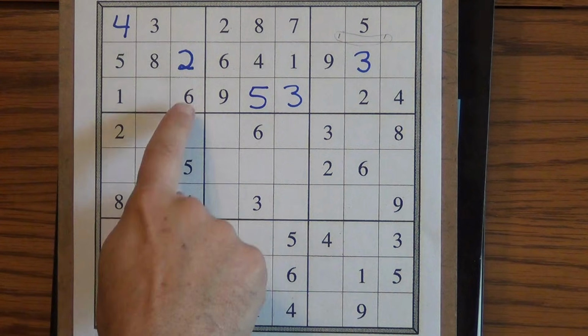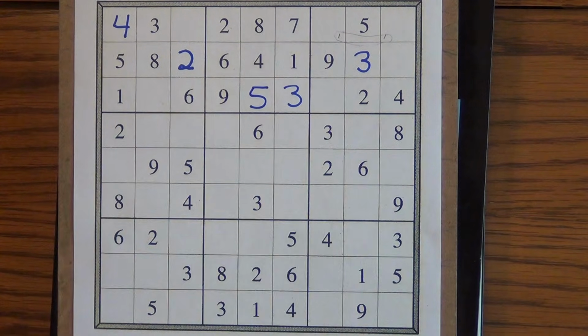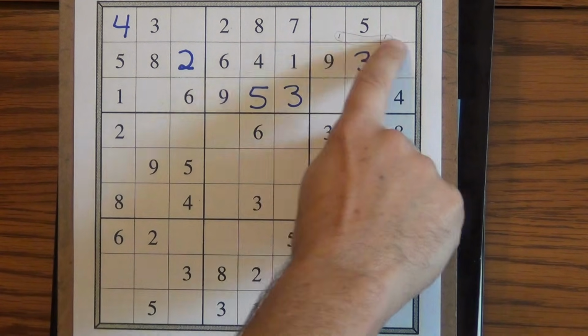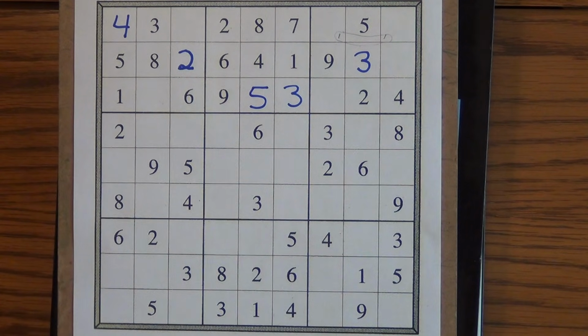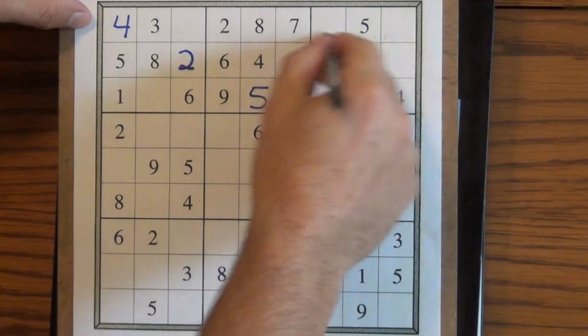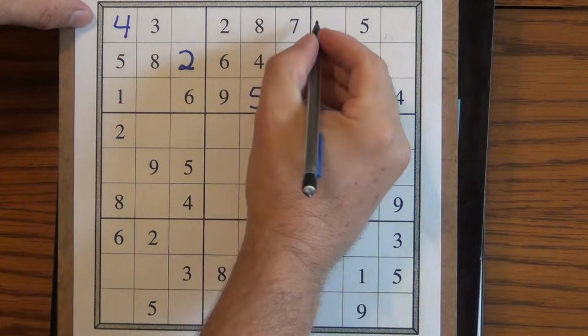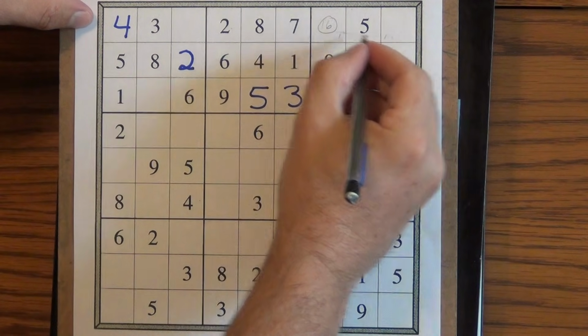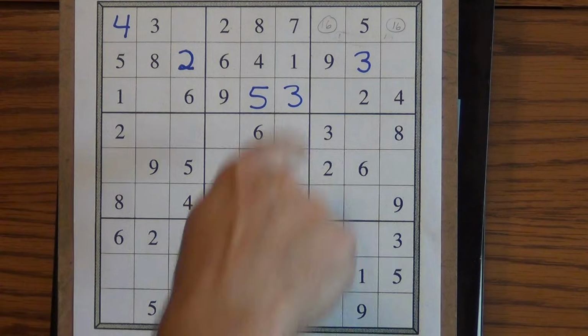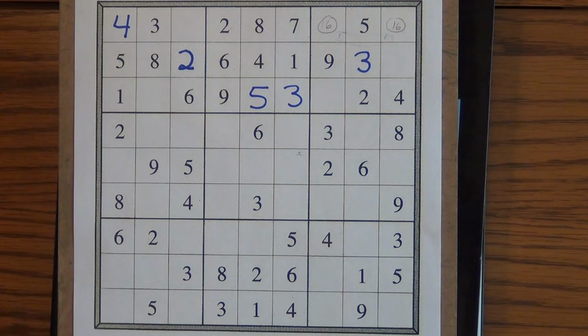6, we have bottom, middle, or top. And I can see here that one of those has to be a 1, and now I know one has to be a 6, so I'll erase my little mark that I had, and I'll put a little 1 and a little 6, and I'll circle them. That tells me that those are a 1 and a 6.